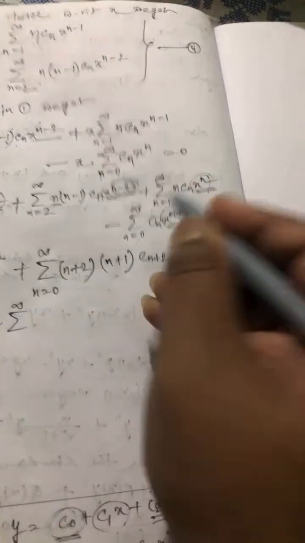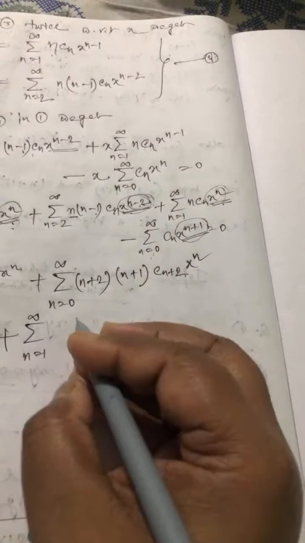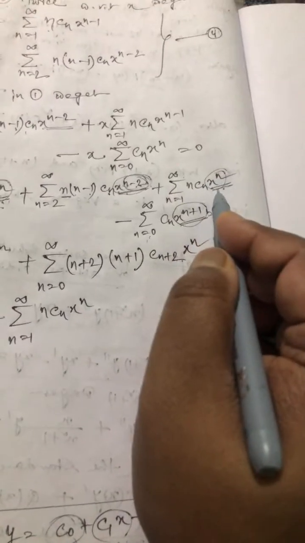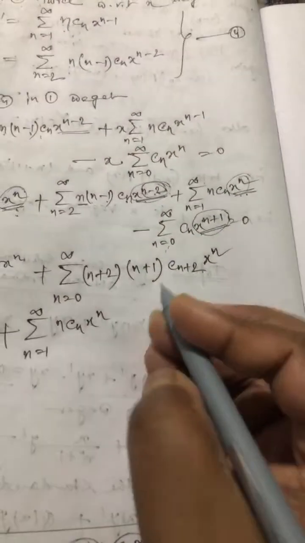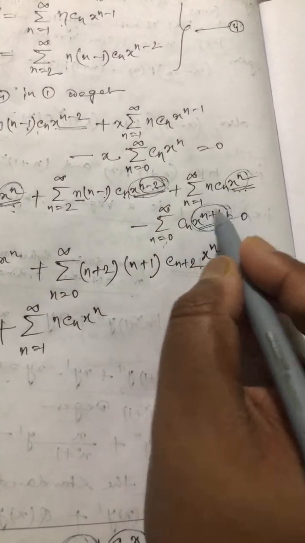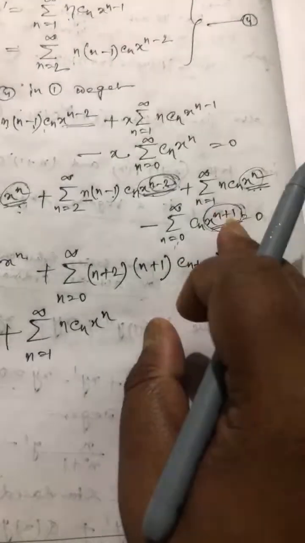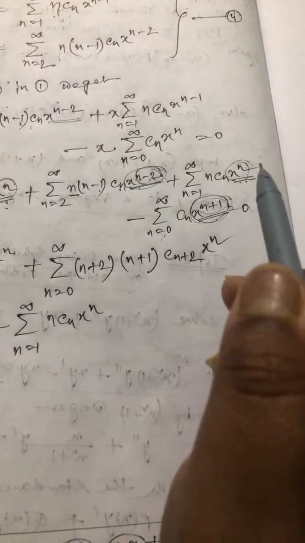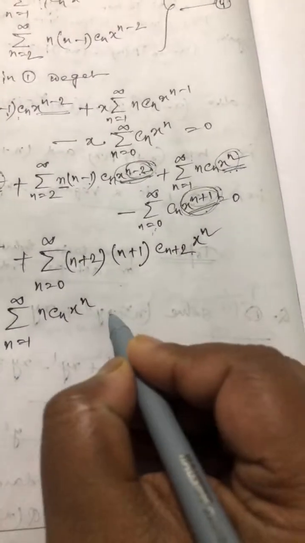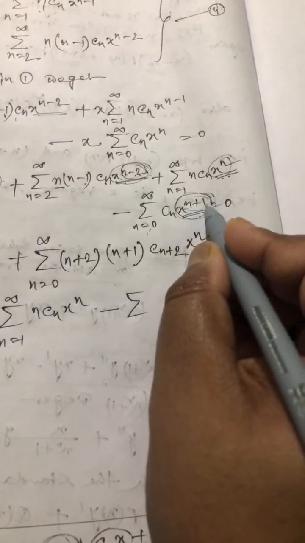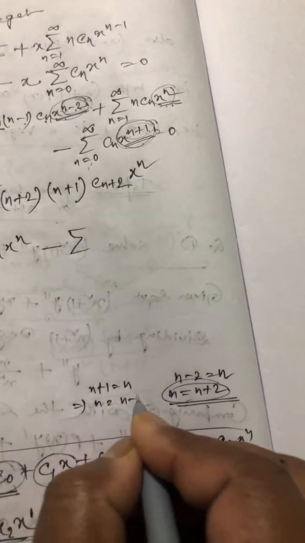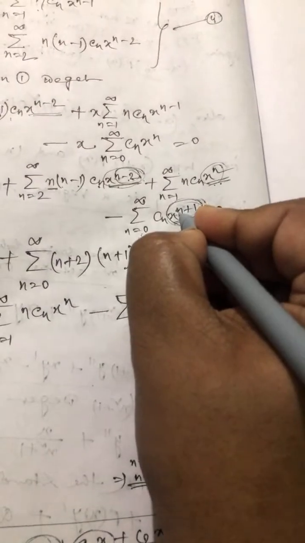Here also you can see, no need to change this one, n equals 1 to infinity n Cn x to the power n, because I told you if you have x to the power n, no need to modify. But in this case again you need to change x to the power n plus 1. So imagine n plus 1 should be treated like n. Think in this way: n plus 1 equals n. That means n will be n minus 1, that means n should be replaced by n minus 1.